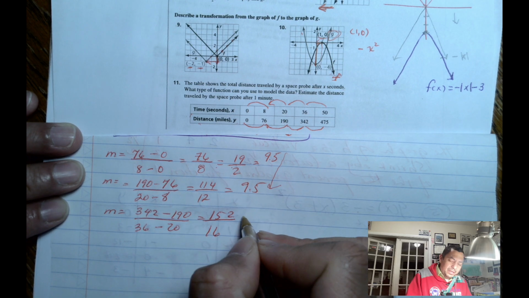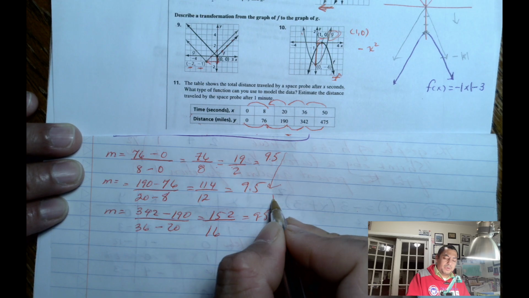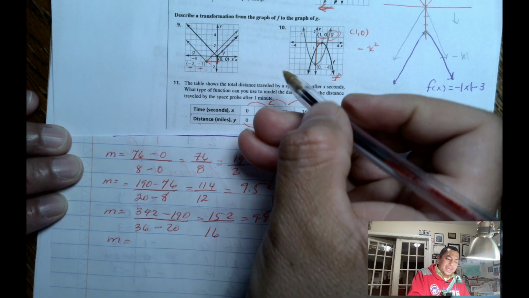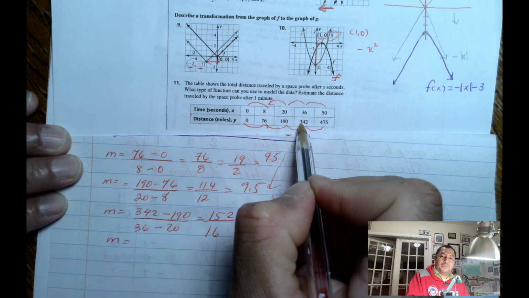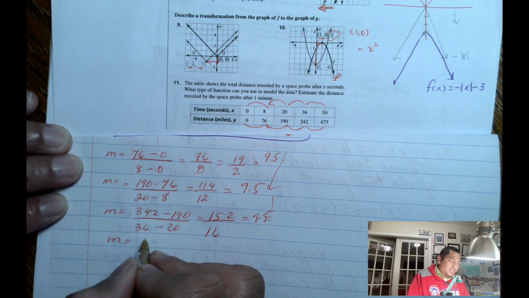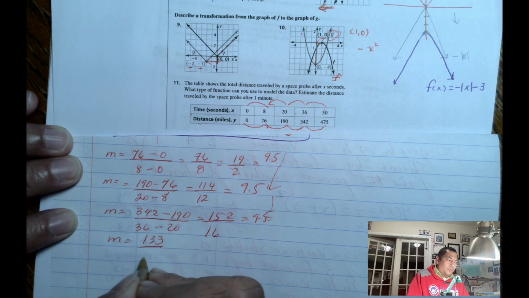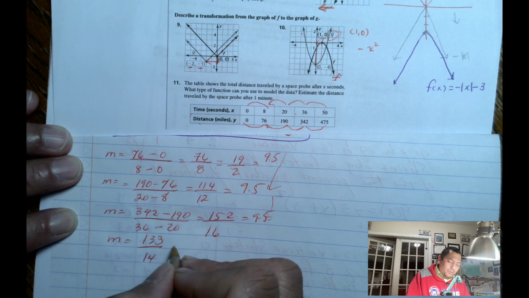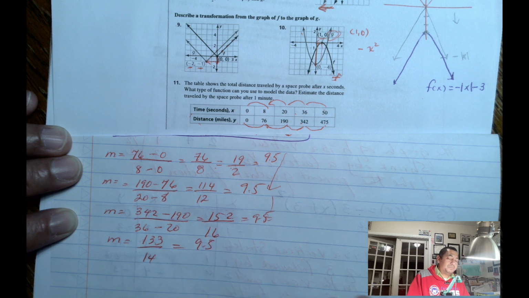If we divide these two, it's 9.5. So we continue, and the last slope is going to be 475 minus 40, this one minus this one. So what I have, 133 over 14, which is also 9.5.